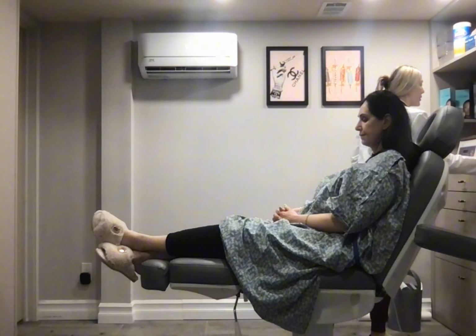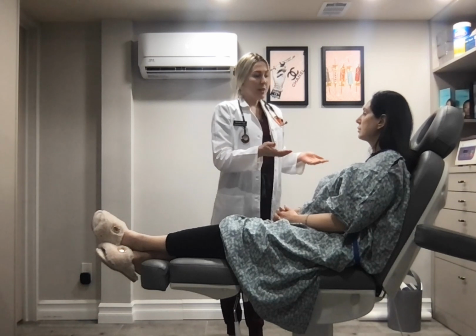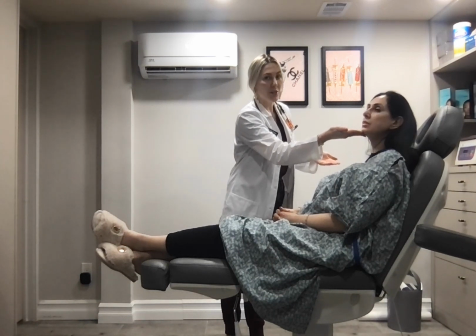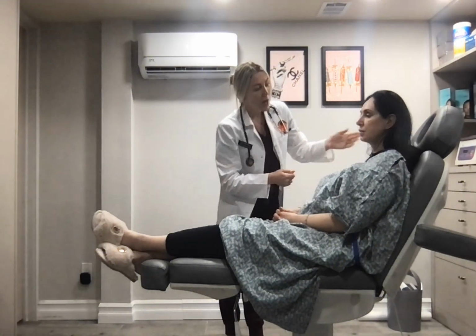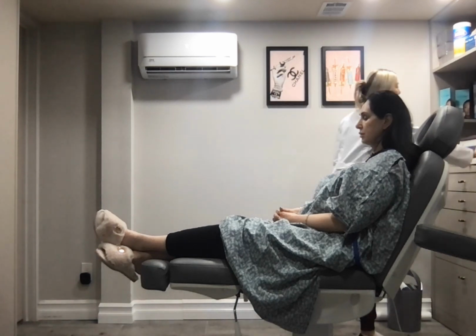Now I will be assessing her nose. Externally, in appearance, it looks symmetric. I do not see any deformations or any asymmetry at all. I do not see any drainage of any kind. Now I will be checking internally.